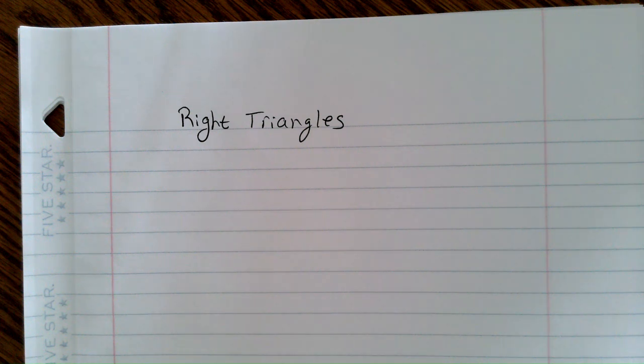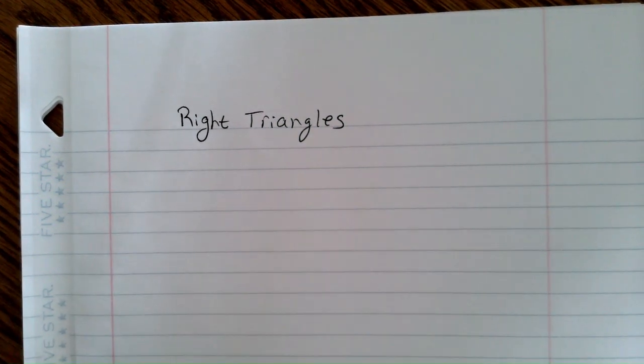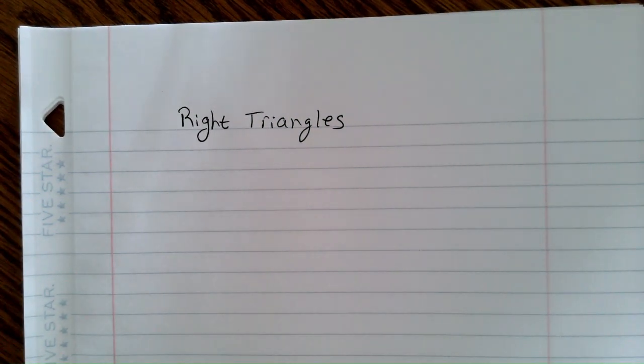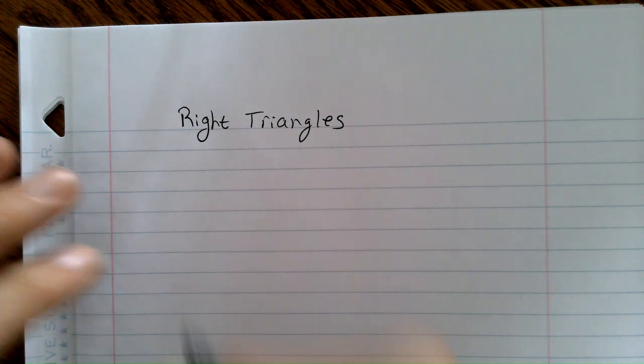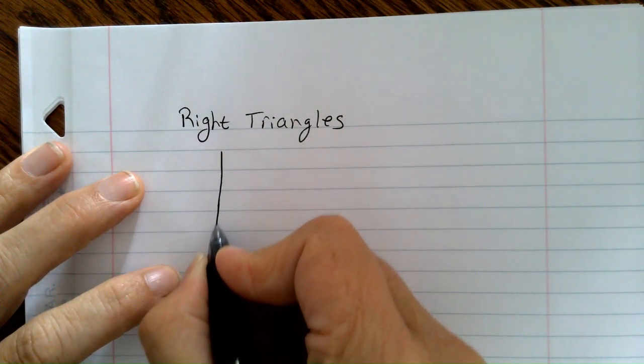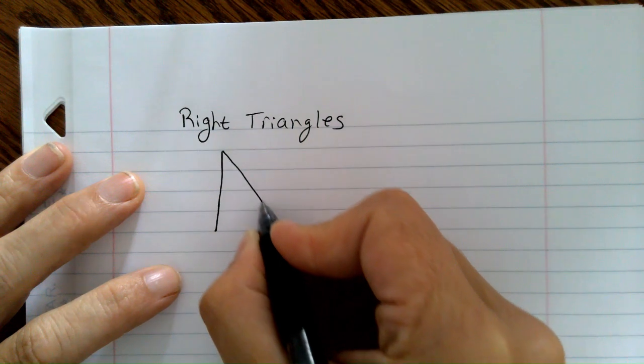Welcome to right triangles. There's a lot of information about right triangles and the relationships between the parts of it. So it's really important that we understand that when we have a right triangle, we have a very powerful amount of information given to us. So first of all, let's look at a right triangle. Sometimes they draw right triangles in various forms.